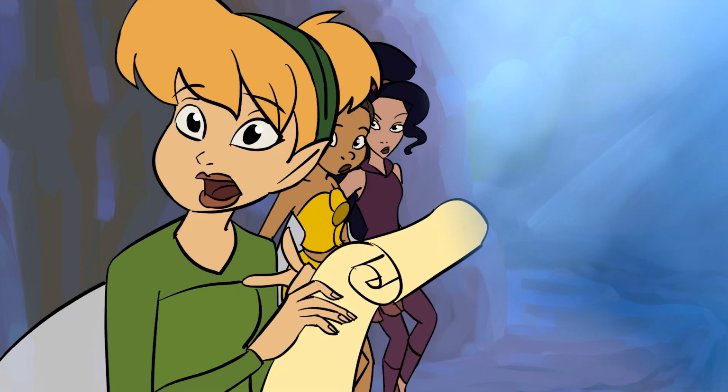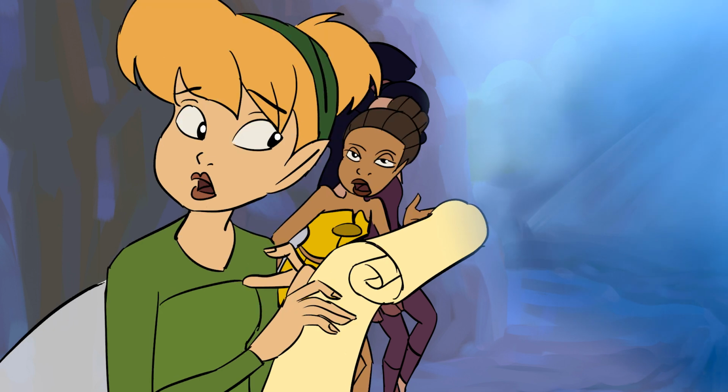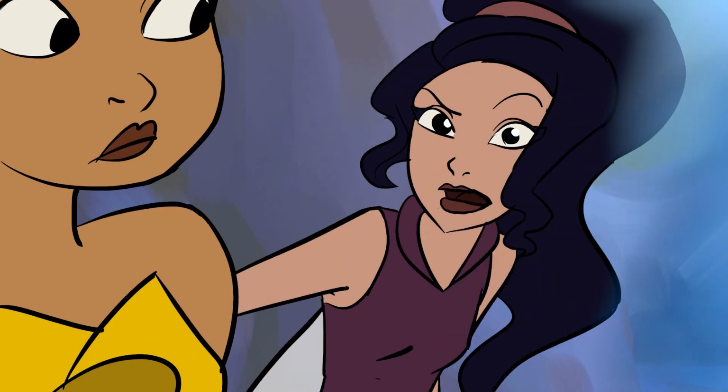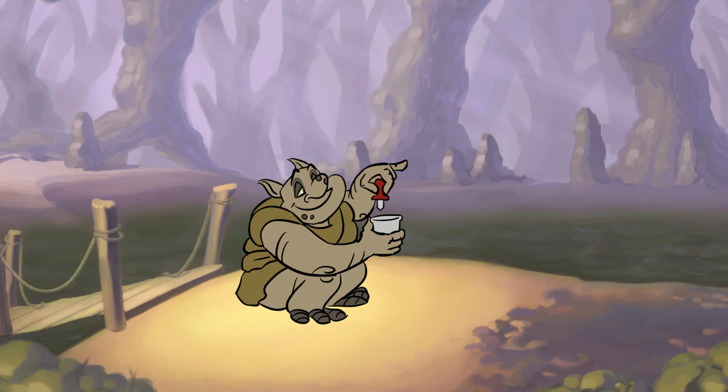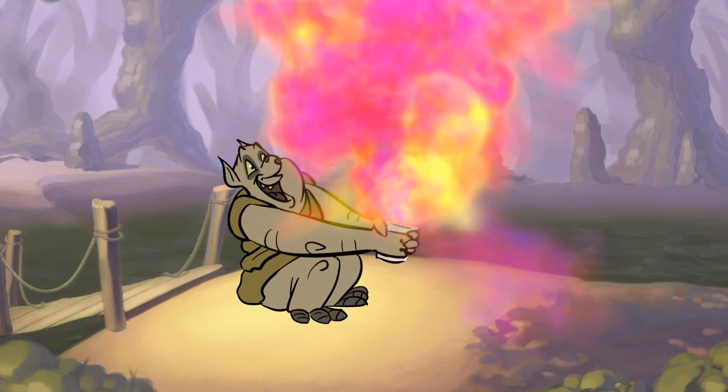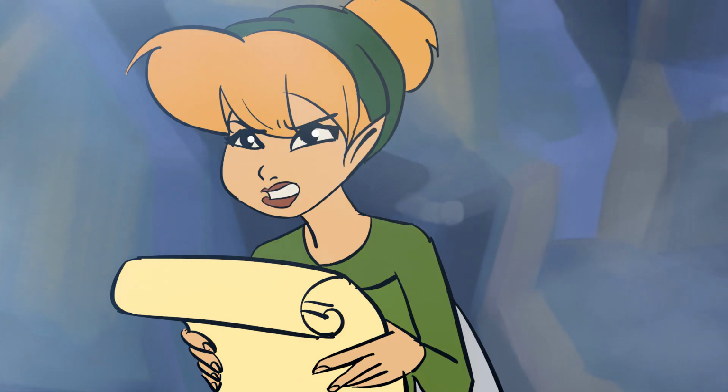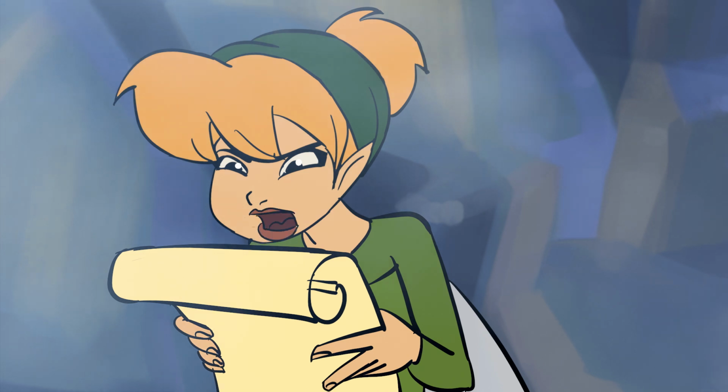Here it is, the Bridge of Death. Oh, great. Look, it's the troll from the Lost Treasure. What's he doing there? No, he's the bridge keeper, the science troll.